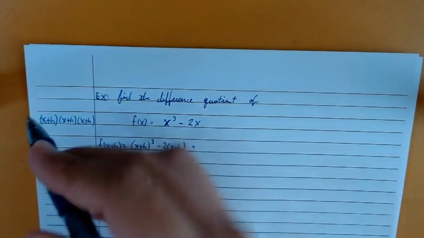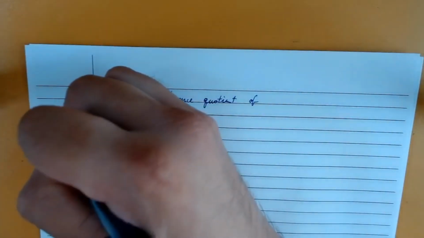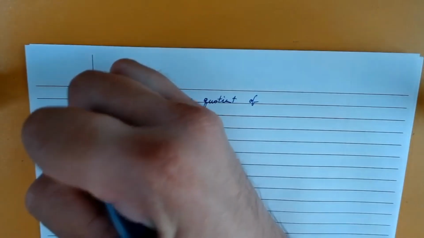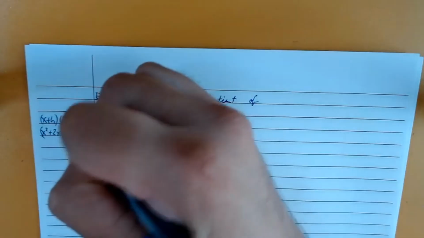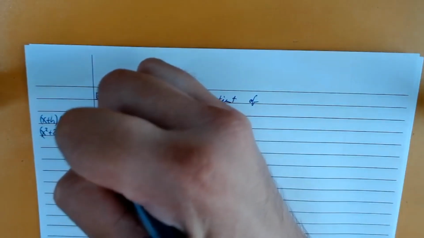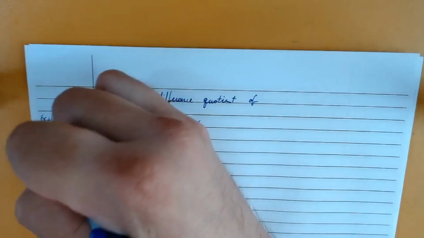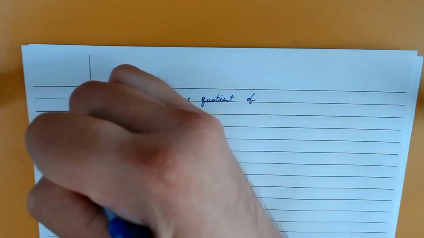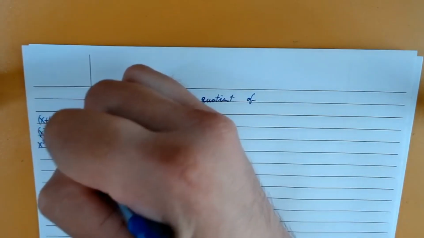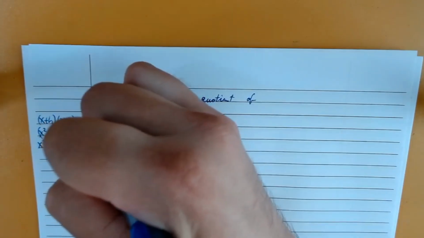Multiply those together. That's going to give you x squared plus 2xh plus h squared. And then take that answer and multiply that by x plus h. And that will give you x to the third plus 3x squared h plus 3xh squared plus h to the third.